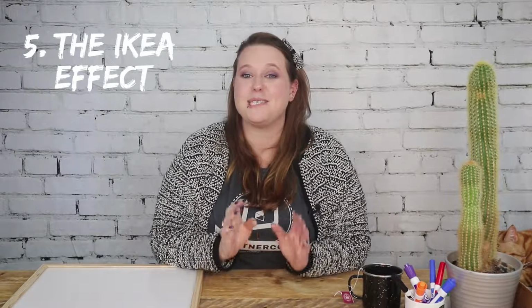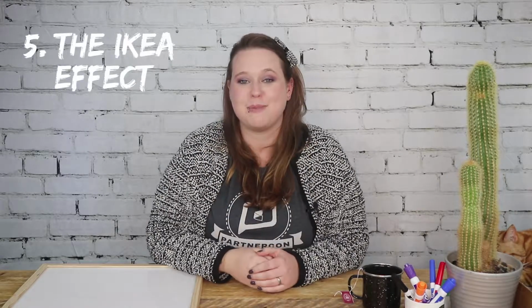Number 5, the IKEA effect. Now, this is probably my favorite cognitive bias because it's ridiculous, but very, very true. So the IKEA effect is all about us placing a disproportionately high value on things that we have created, regardless of the quality of the end result. So in some classic experiments, they got people to build some IKEA furniture and then asked them how much they would sell it for. People put a much higher price point on the things that they had created themselves, even when it was compared to things that were better at a cheaper price point.